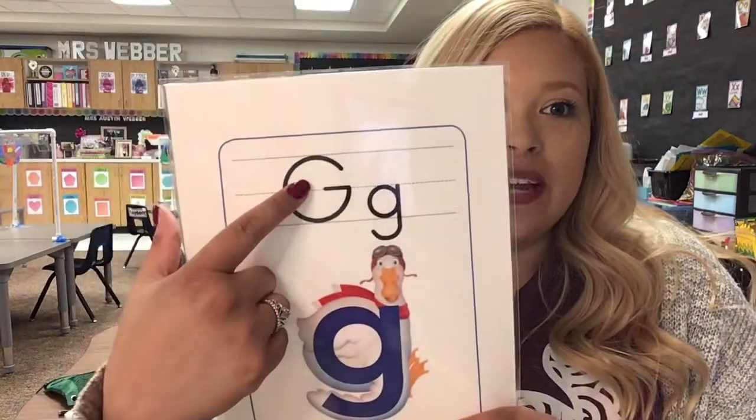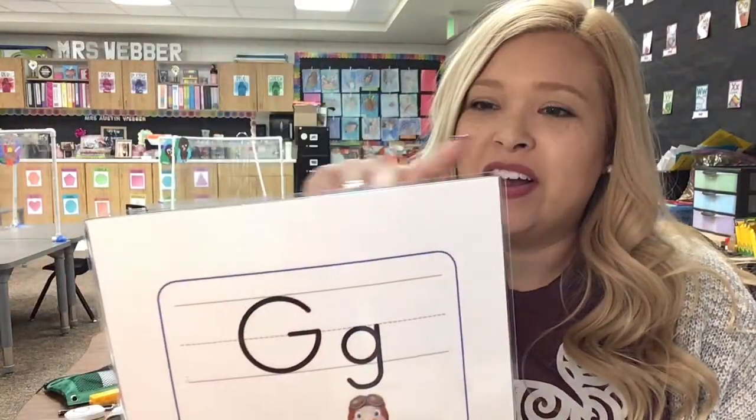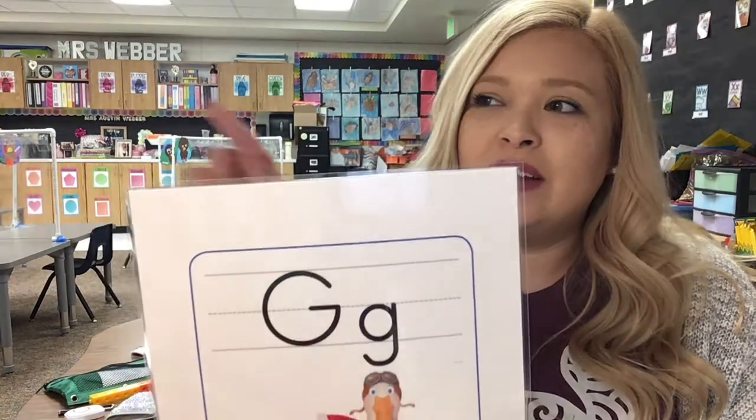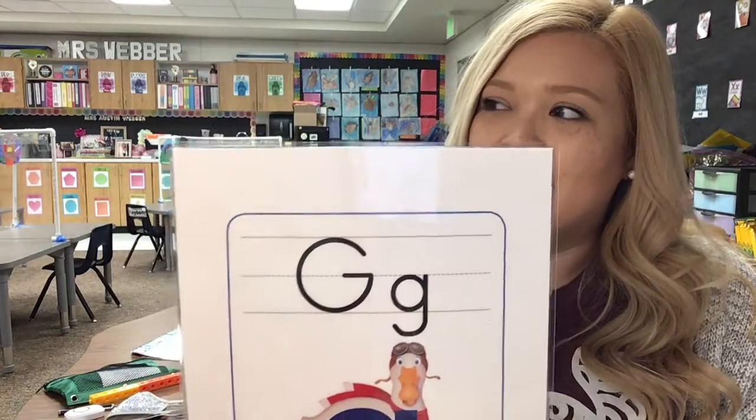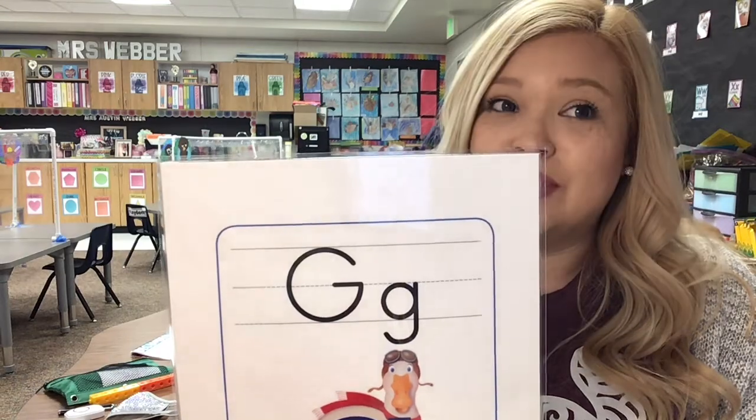Let's write an uppercase G in the air, right? Write a lowercase G in the air.